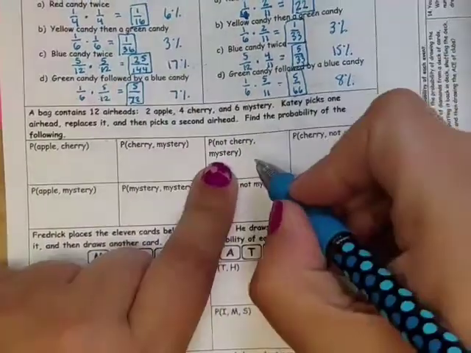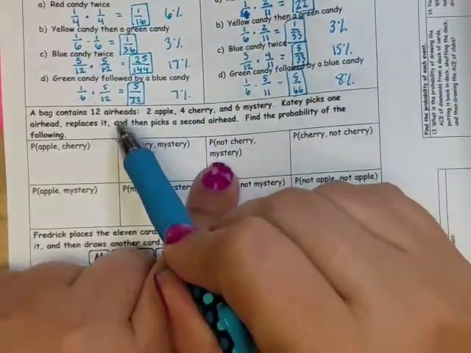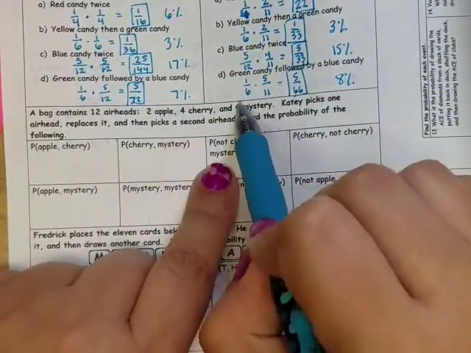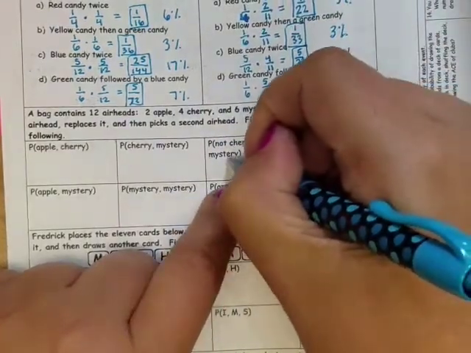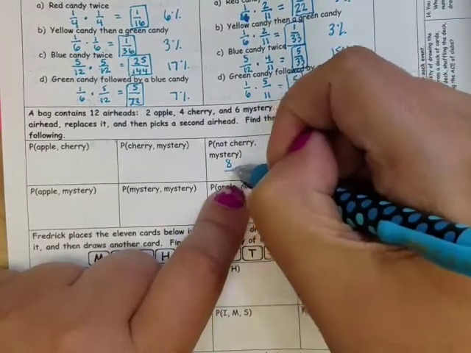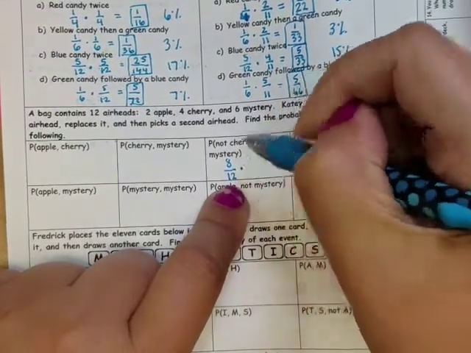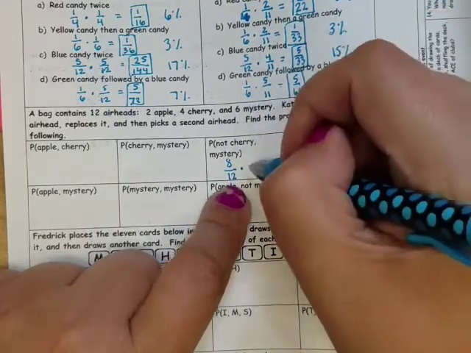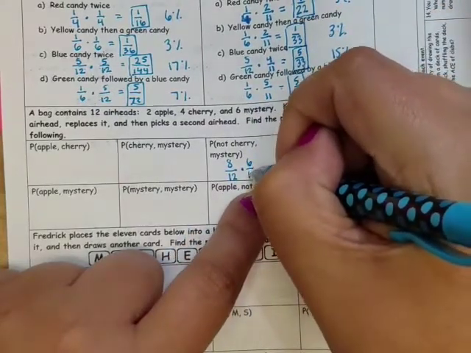So let me kind of go over what they mean by not cherry. So if I have 12 Airheads and 4 of them are cherry, that means that 8 of them are not cherry. So it would be 8 out of 12 times, and then mystery is 6 out of 12, which I should have reduced those first.